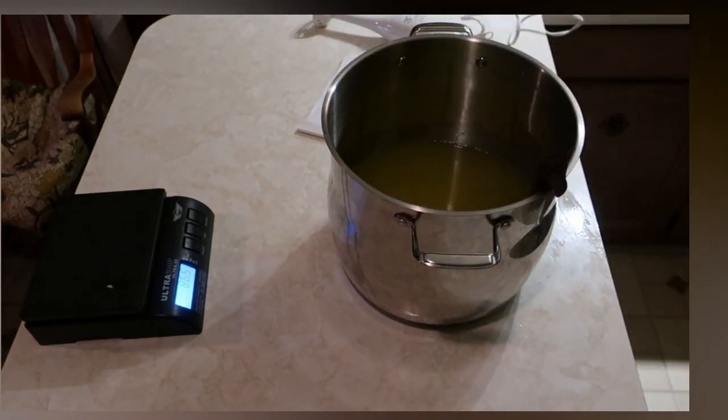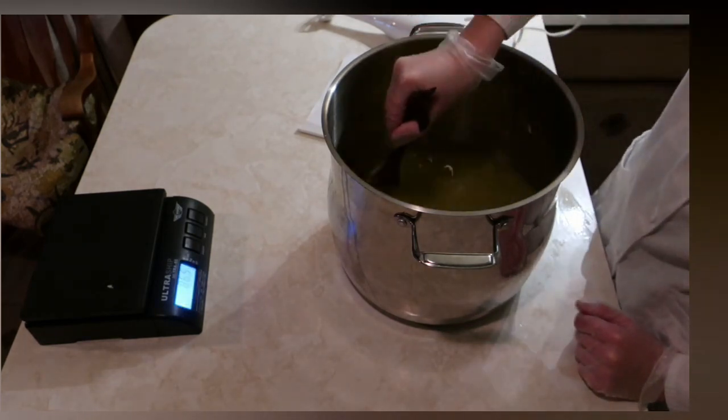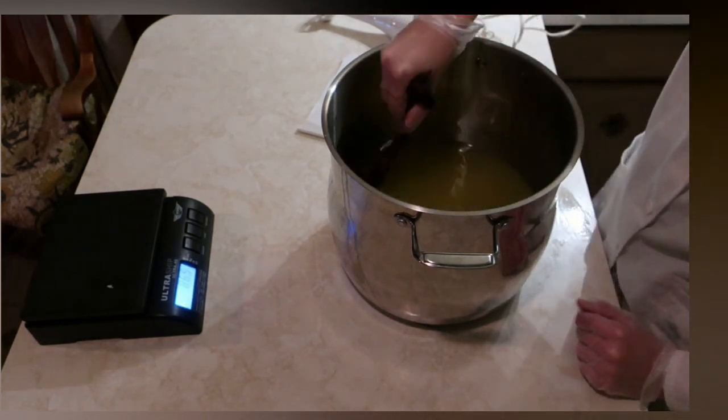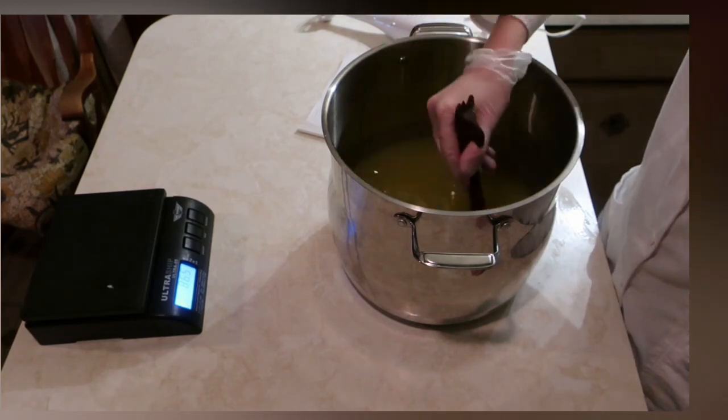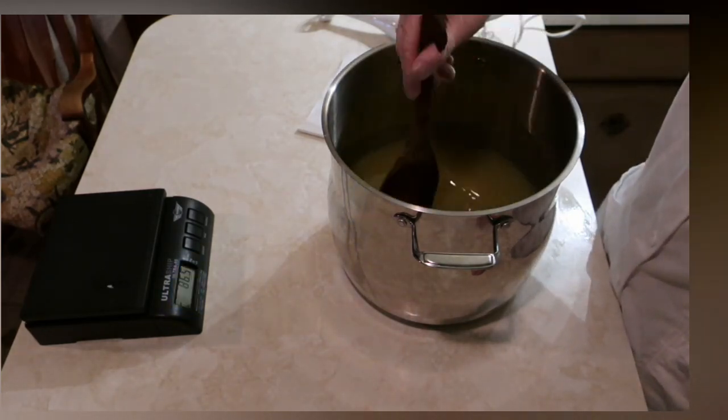So here I've mixed them, and this is the start of the saponification reaction. As you can see, it's gone from clear oils to a bit of a milky color. This is because we're forming our soap. So I switch pretty quickly to a hand blender to help get a quicker trace.